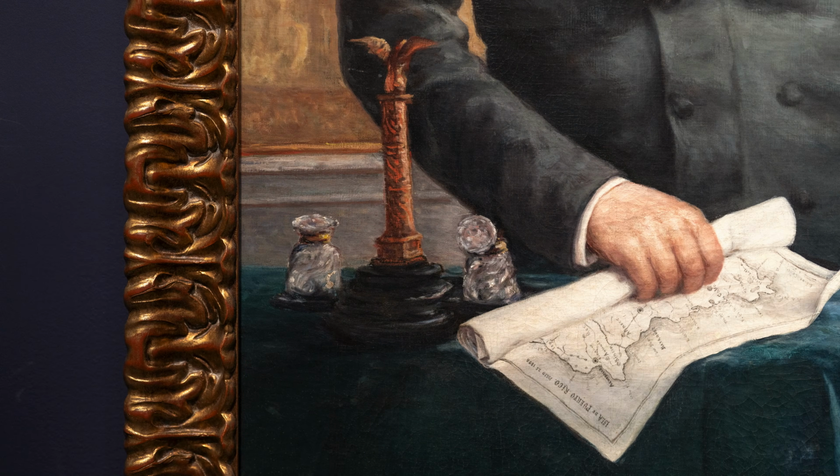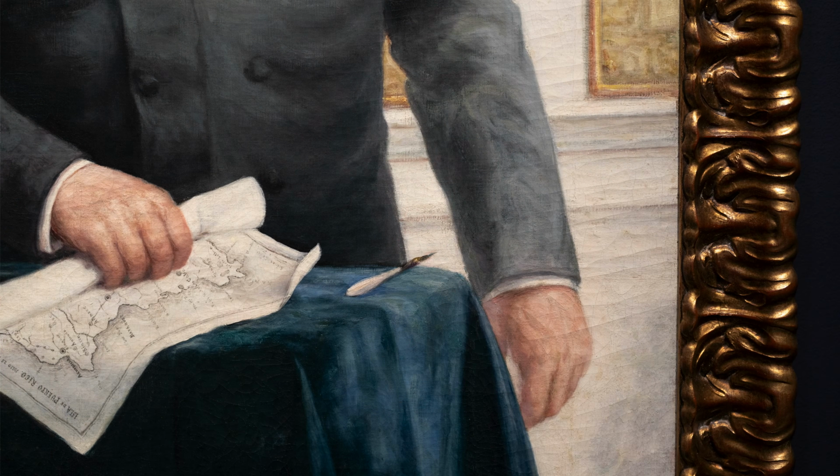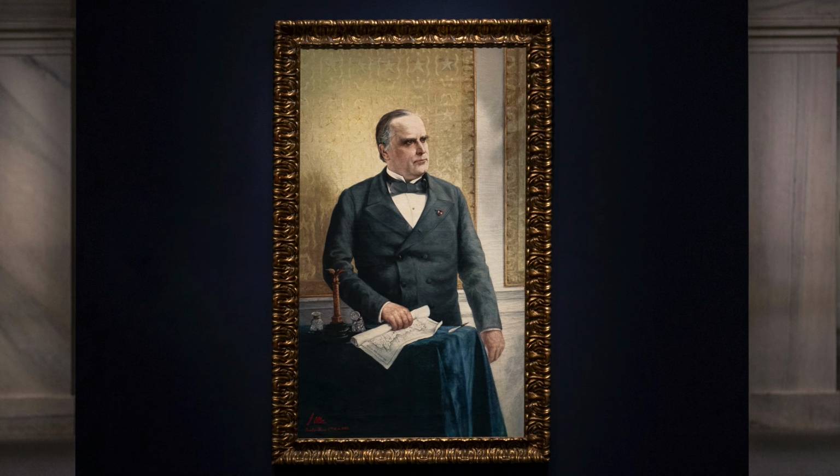On top of that table, we see two inkwells and a classical column topped by an eagle, which I think the artist put there as a symbol of the Republic and of the United States. There is also a pen. So I think there is a suggestion from the artist that McKinley is about to write a new chapter of history. And it does make me think that there is a kind of guarded hope here, that perhaps the U.S. can live up to its democratic ideals, that perhaps Puerto Rico is not just trading one colonial structure for another.